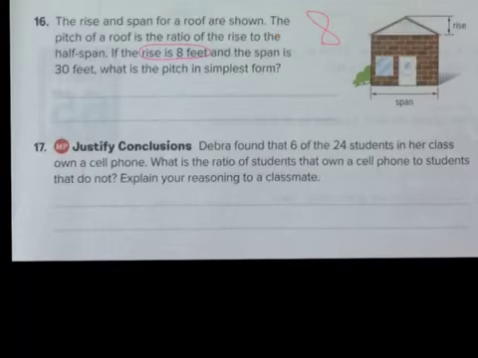If the pitch of the roof is the ratio of the rise to the half span, half the span, well, we know that the span is 30 feet, but they're only telling us half the span. It's the ratio to half the span. What is half of 30? Well, half of 30 is 15, is it not? What is the pitch in simplest form?